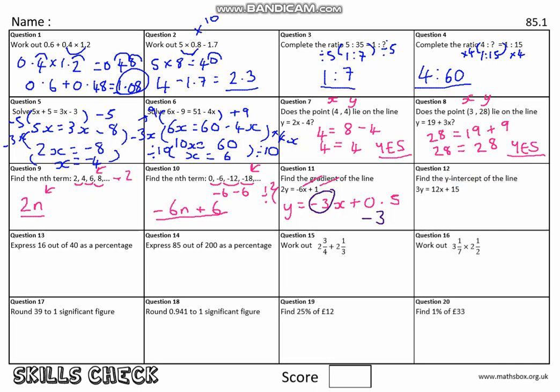The question actually asks you, find the y-intercept of the line 3y equals 12x plus 15. Now, we still needed to do what we just did, so silly me should have just left it, but I'll have to do it again now. So we're going to divide by 3, just like we did. So that leaves us with y equals 4x plus 5. Okay, perfect. But it actually asks you for the y-intercept. So the y-intercept is here, isn't it? So it's plus 5. So therefore the answer would be 0, 5, okay?